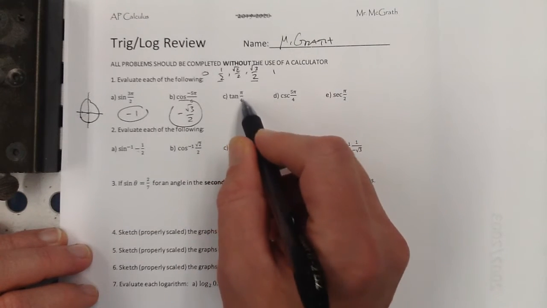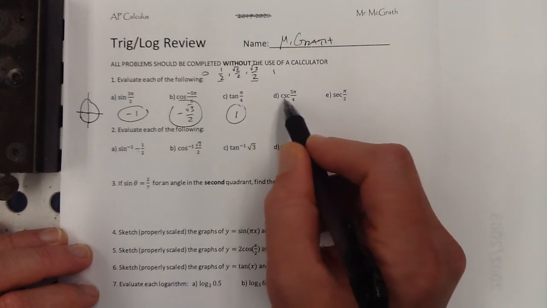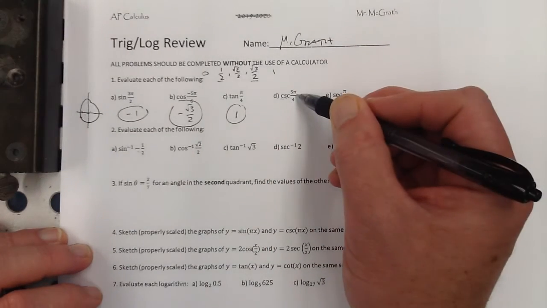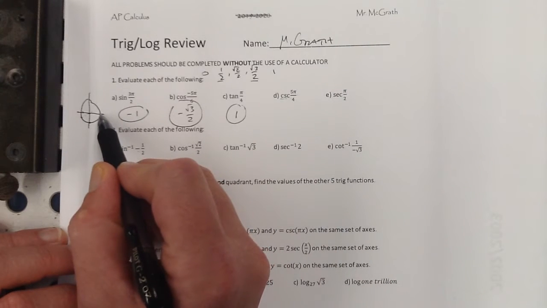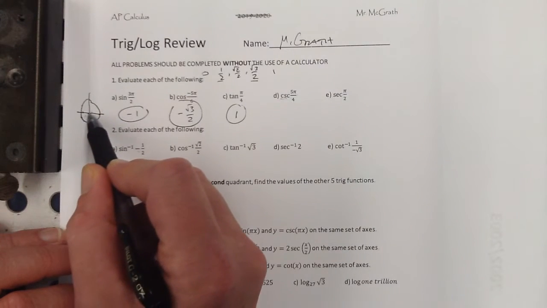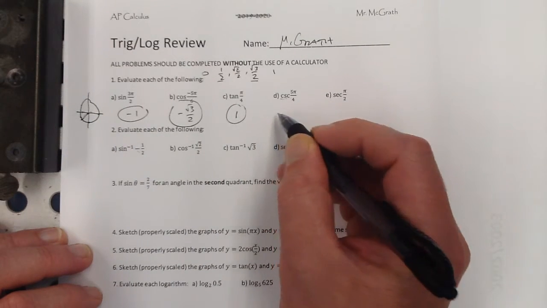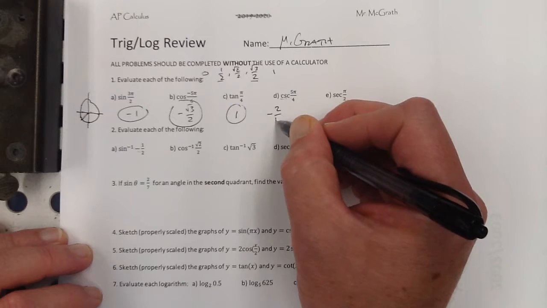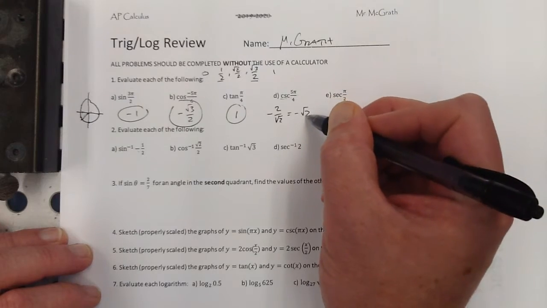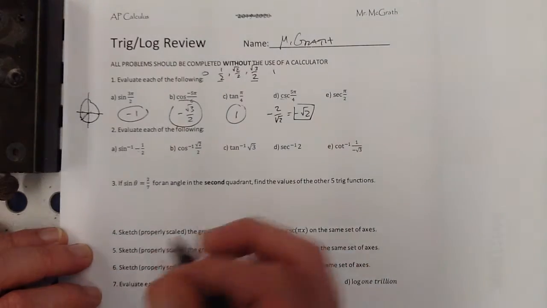Tangent of pi over 4: at pi over 4 sine and cosine are equal, so that's 1. The cosecant of 5 pi over 4. Cosecant is whatever the sine is upside down. So let's do that. 5 pi over 4, that's pi over 4 is 1, 2, 3, 4, 5 pi over 4. So the sine of that would be the y-coordinate, so that would be negative square root of 2 over 2. So this is negative 2 over the square root of 2. But of course, 2 divided by the square root of 2 is the square root of 2, right? Because that's the square root of 2 times itself, so one of them cancels.